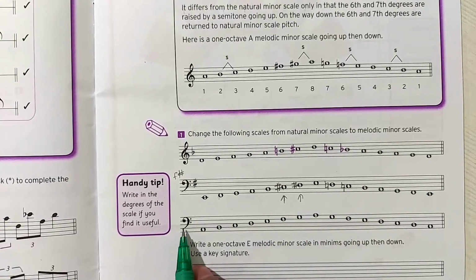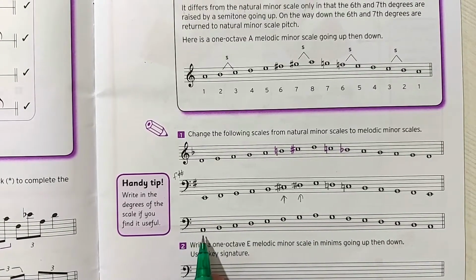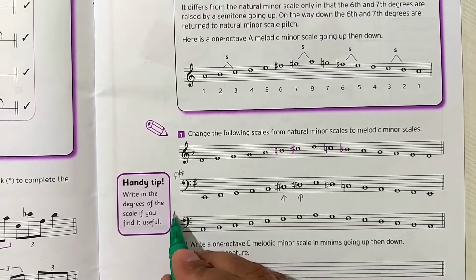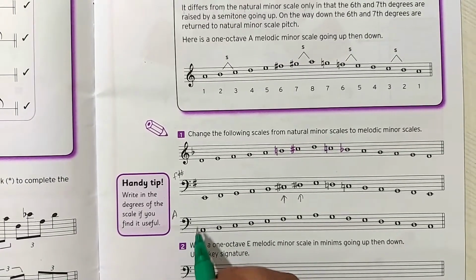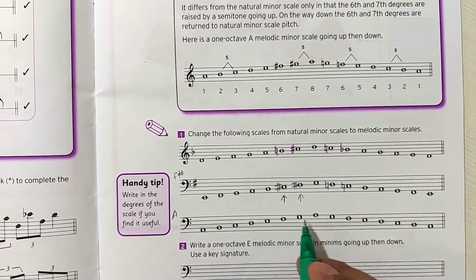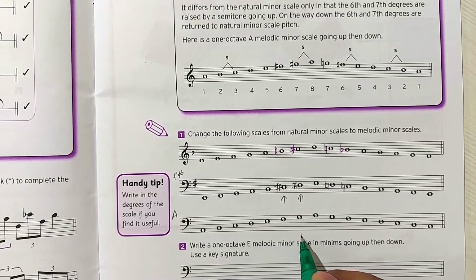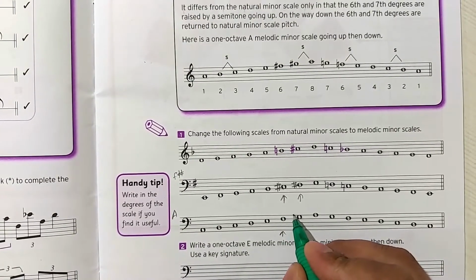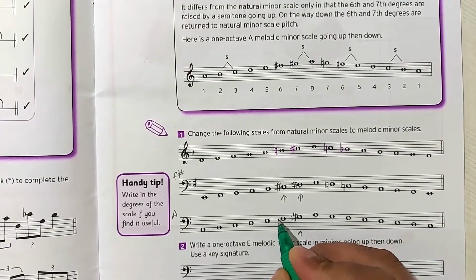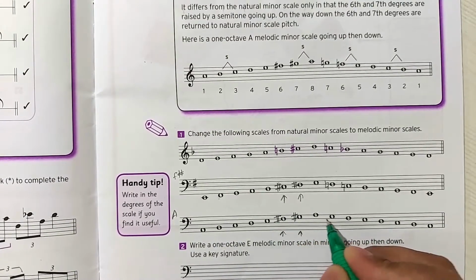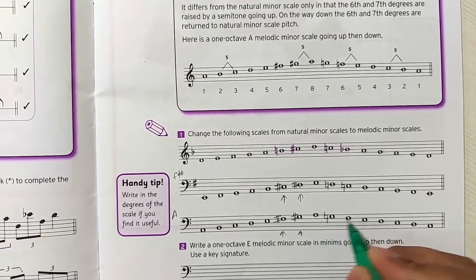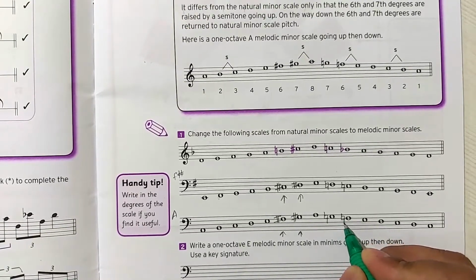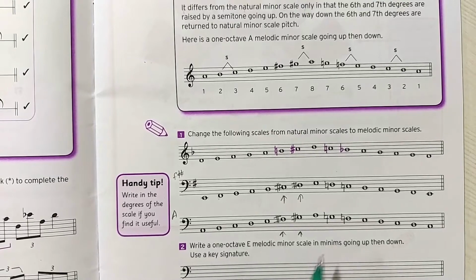Okay, now the next one is again bass clef, and this starts with A note. So this is A minor. So A minor does not have any key signature. All the keys are white only. So while going up, we have to raise again the seventh and the sixth note by a semitone. So this becomes sharp because they are natural, and while coming back, they go back to the natural. Okay, so here we have done this exercise. Let's move to the next one.